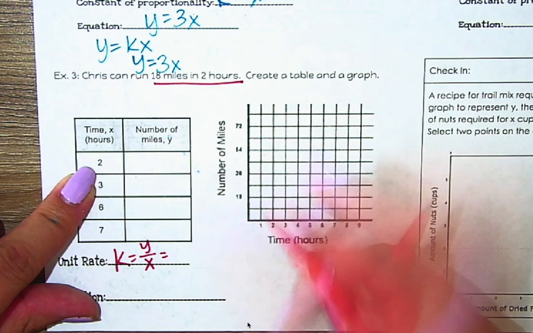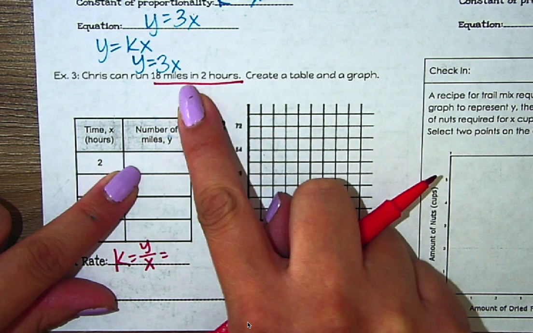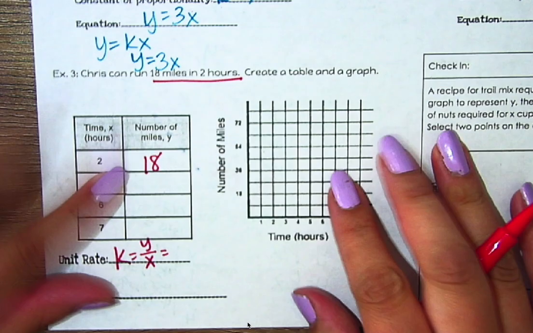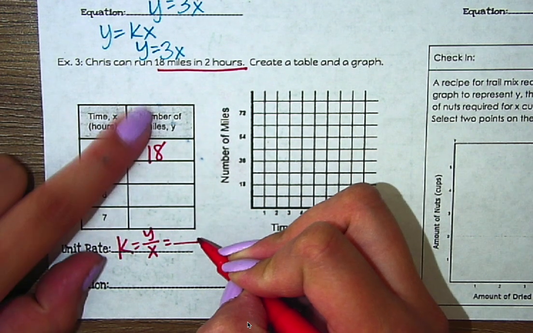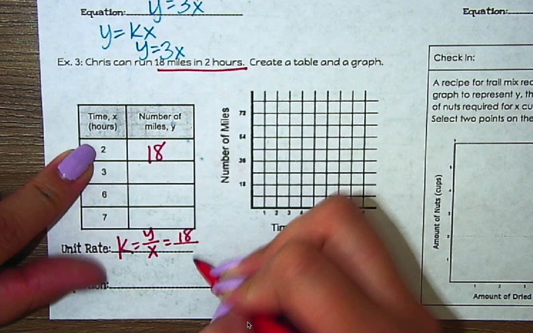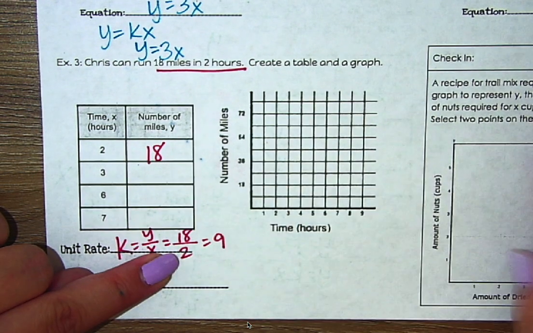So I can even fill this in right here. It says for 2 hours, he did how many miles? He did 18. So I'm going to use this point here to plug in. So Y is 18, I'm putting it on top, and X is 2. 18 divided by 2 is 9.